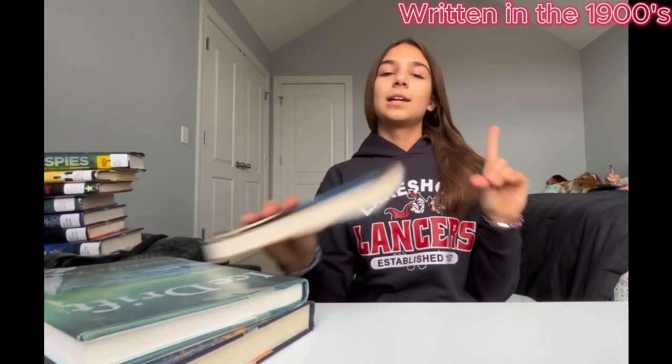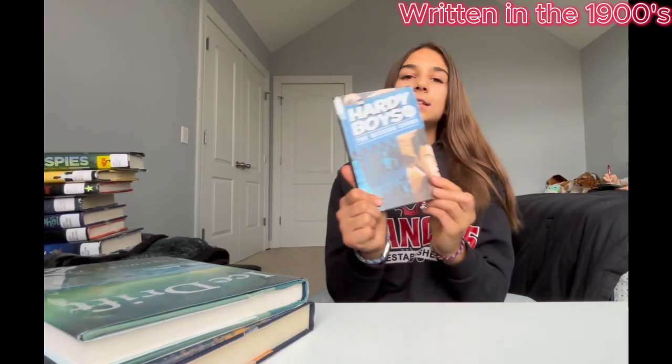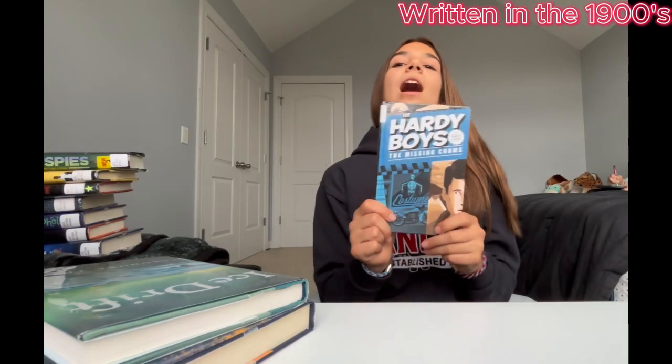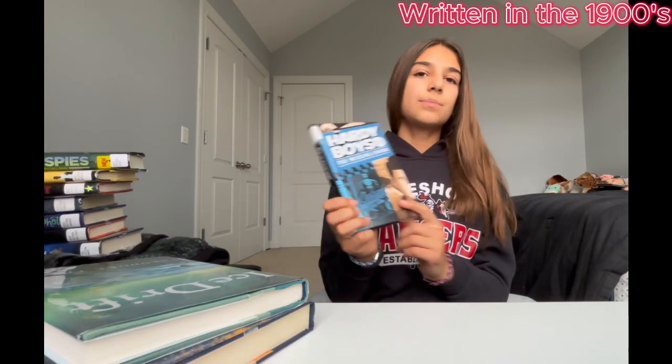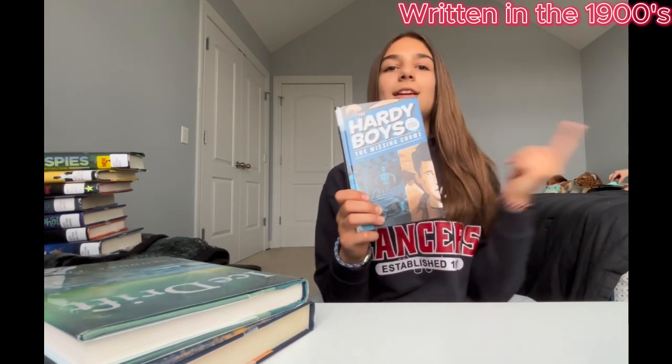The next book is The Hardy Boys by Franklin W. Dixon, which also fits into the three names category and the series category. But it was also written in the 1900s. And this is actually book 4, which is The Missing Chums. It's about two boys, Frank and Joe Hardy, and they solve mysteries. It's kind of similar to Nancy Drew, but it's based on two boys.